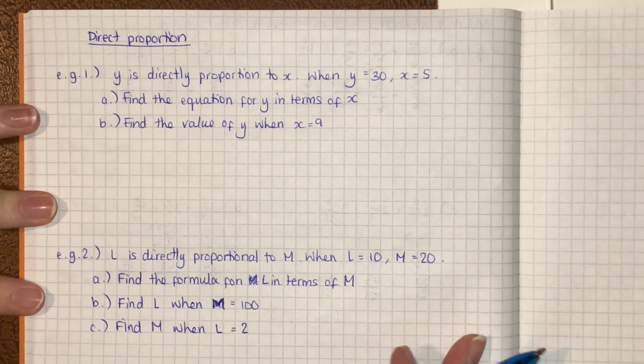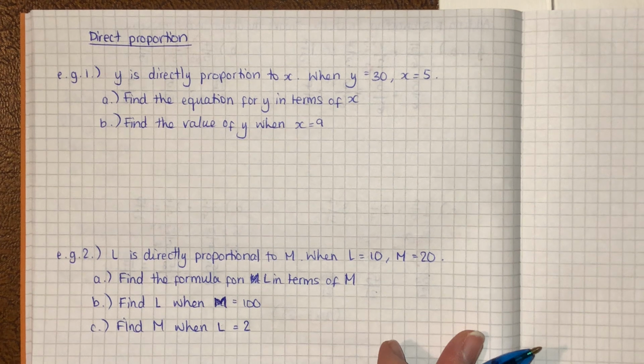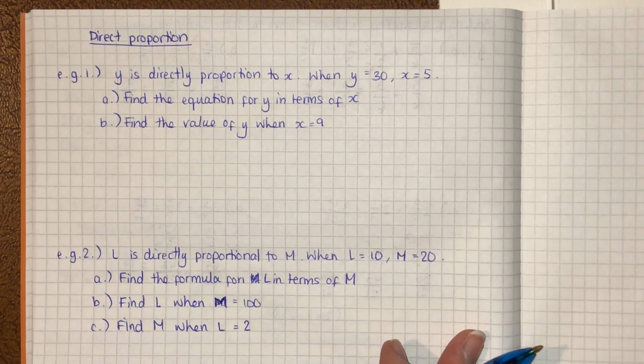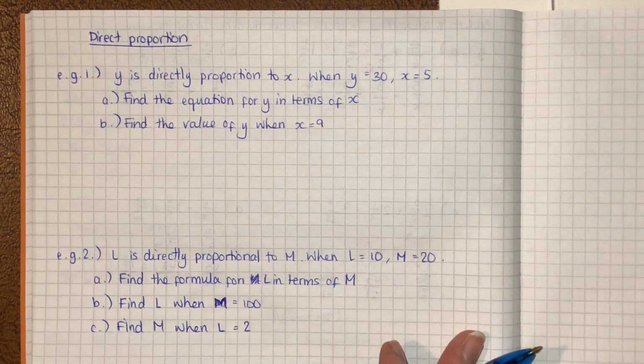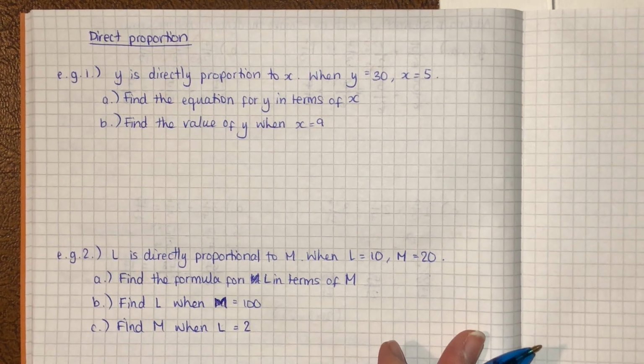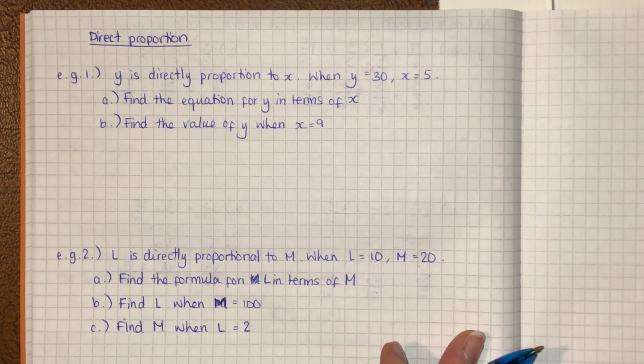So direct proportion means when one thing increases, so will something else. So for example, the longer that time goes on, generally house prices increase. Okay, so both of those would increase at the same time. Or the amount of fuel that you use will increase at the same time as the distance that you travel. Okay, both of them would increase at the same time.